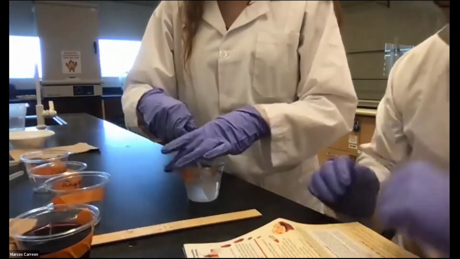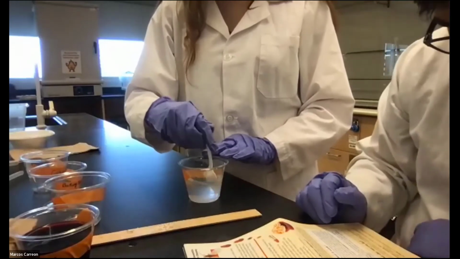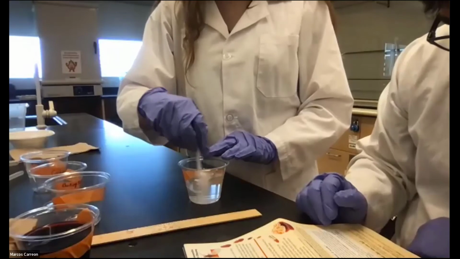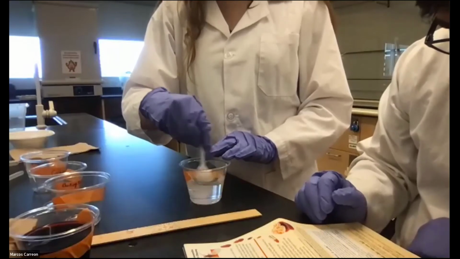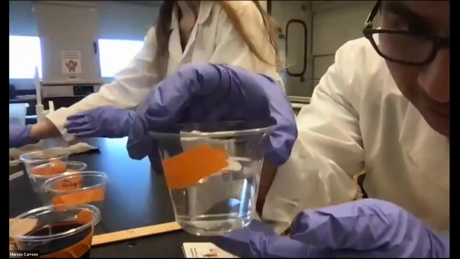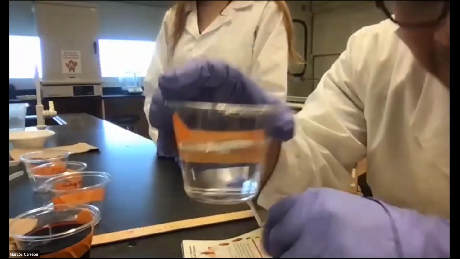Right now she's mixing that water with the baking soda. The solution beforehand was kind of cloudy, and now it's clear.